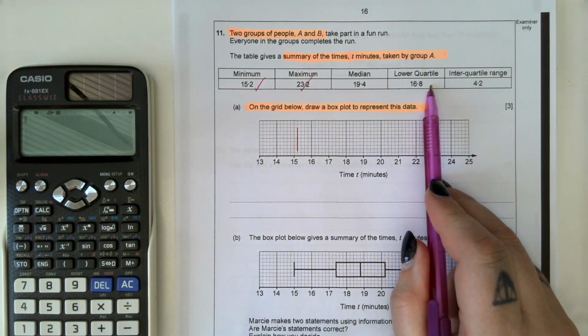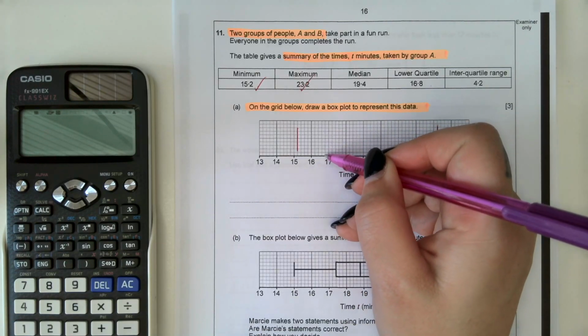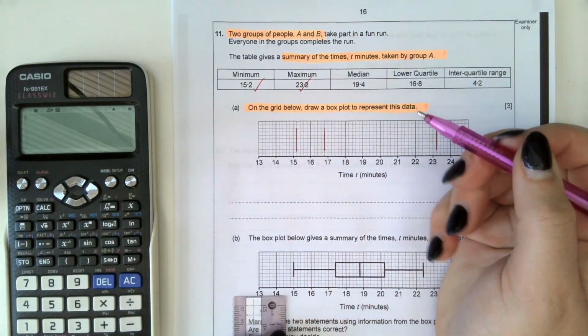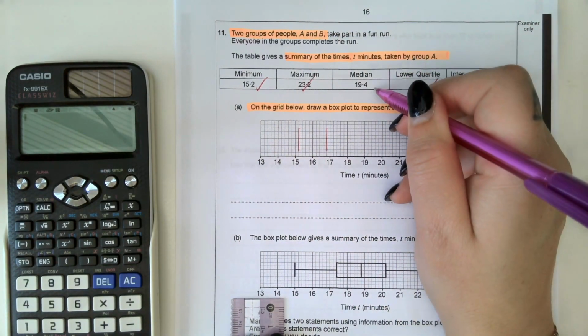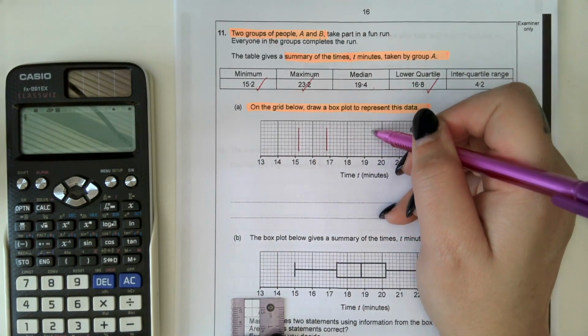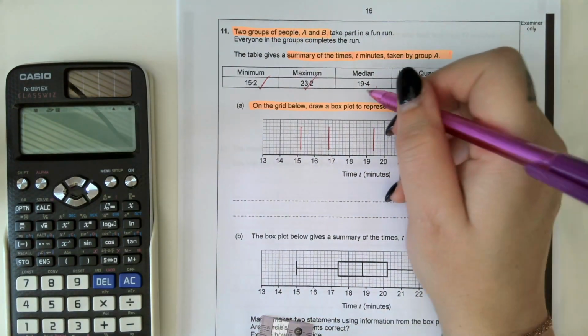I'm going to plot my lower quartile at 16.8. And then I'm going to plot my median at 19.4. Keeping my lines roughly the same length.